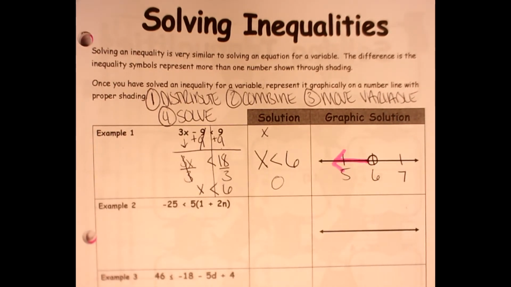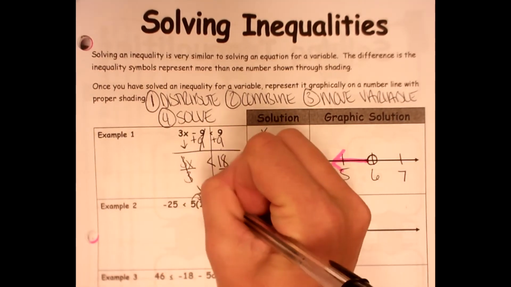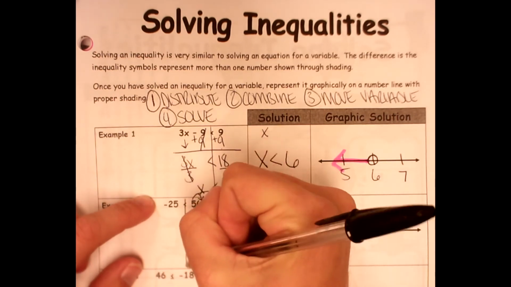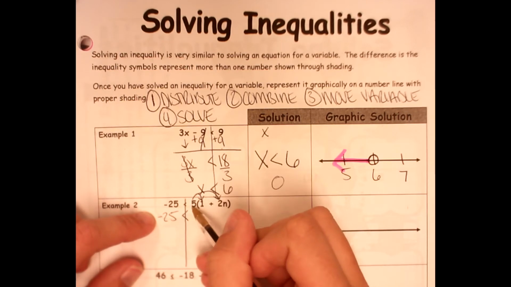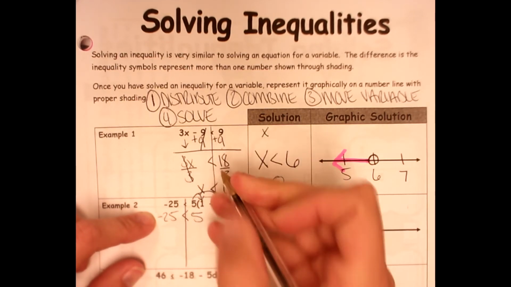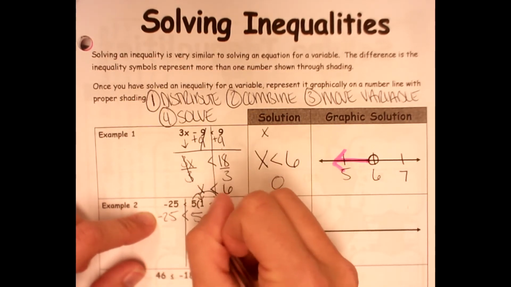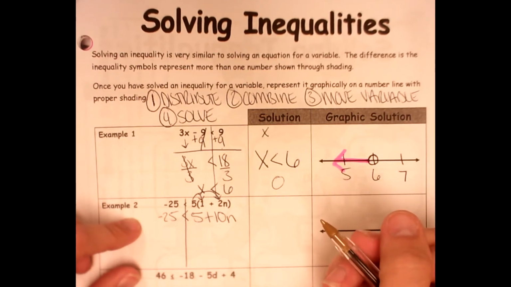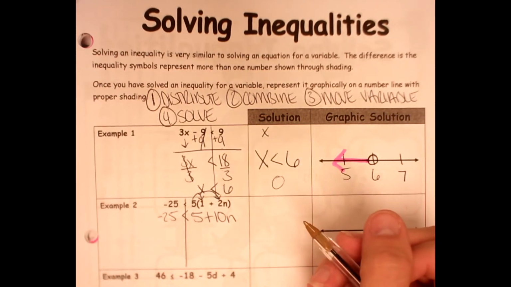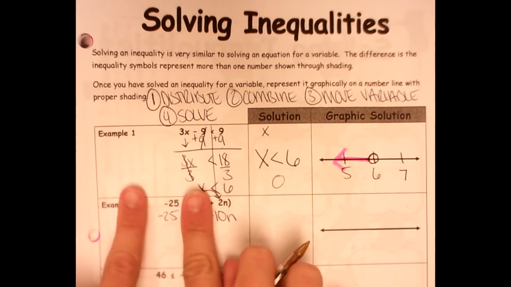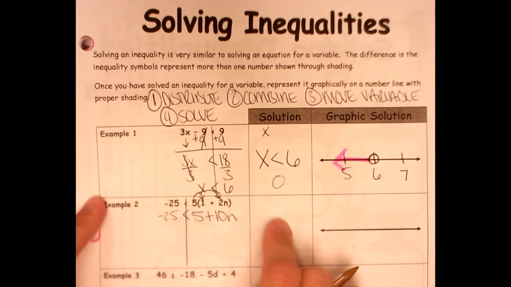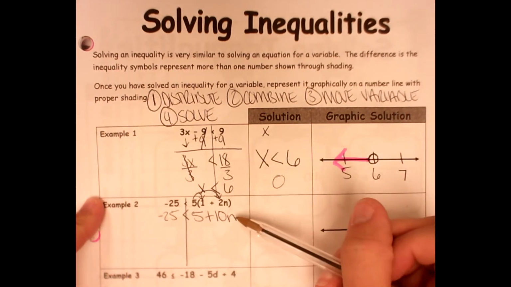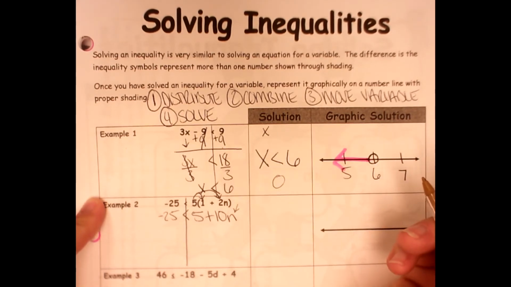Looking at number 2, my first step, distribute. There's a set of parentheses, so I'm going to draw my arrows, draw my line. -25 is on the left. Bring down my symbol, distribute. 5 times 1 is 5. 5 times 2n is plus 10n. Step 2 is combine like terms. Looking at the left, there's nothing to combine. Looking at the right, nothing to combine. Step 3, move the variable to one side. Here's my variable. It's already on one side, so nothing to do.